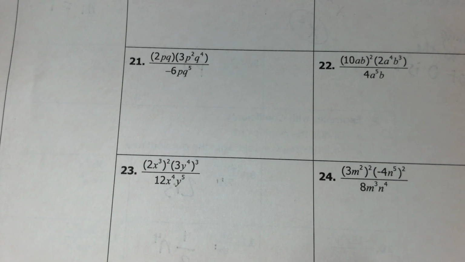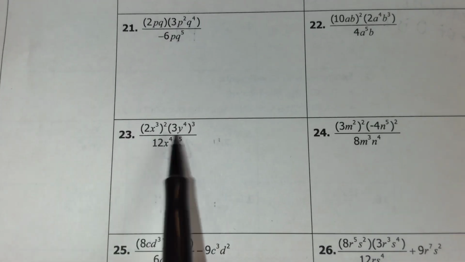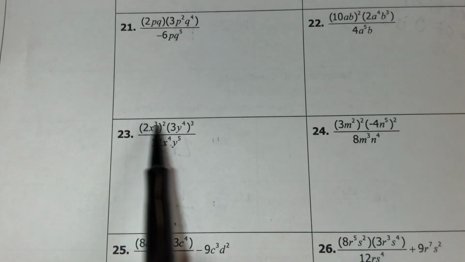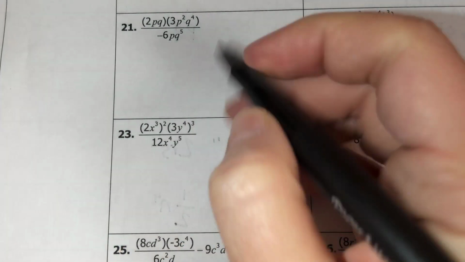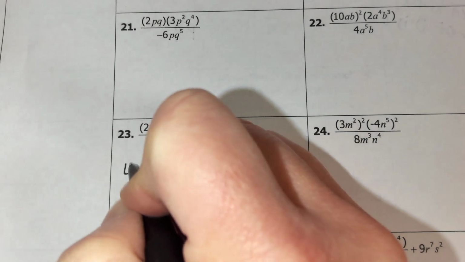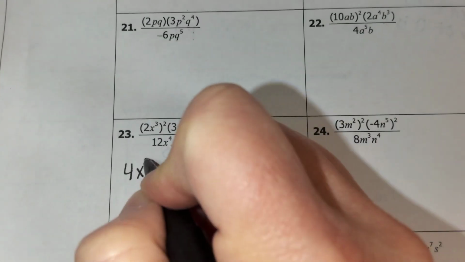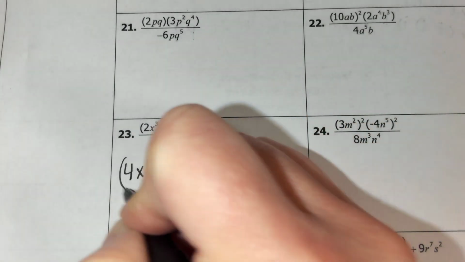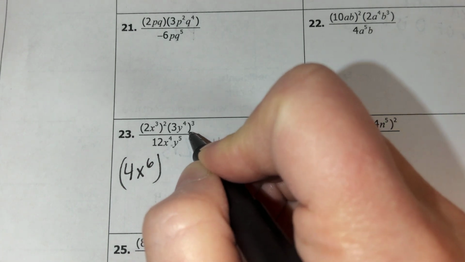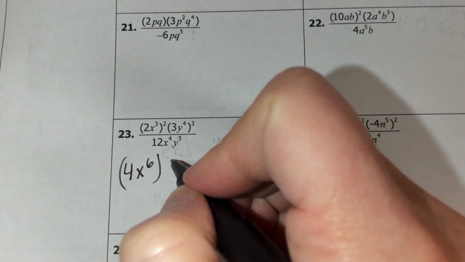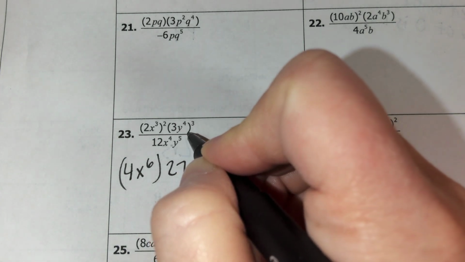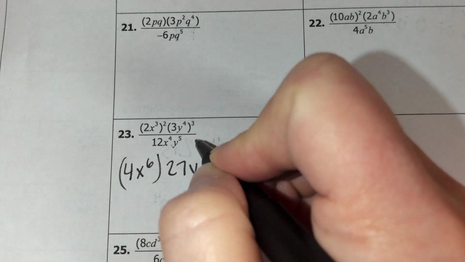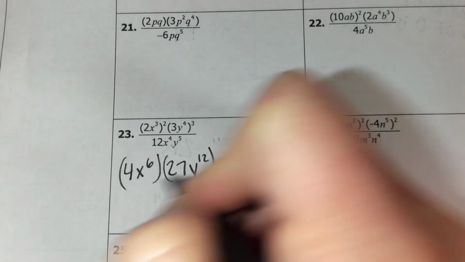Let's look at one additional couple of practice problems here. Looking at 23, so remember on these we've got to do our exponents first, then the multiplication, and then the division. So exponents first, we have 2 squared, which is 4. X cubed squared becomes x to the 6th power. Then 3 cubed is going to be 27. And then y to the 4th power cubed is going to be y to the 12th power.